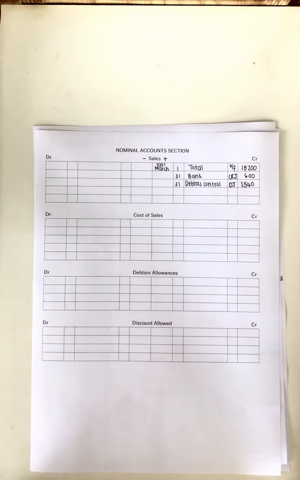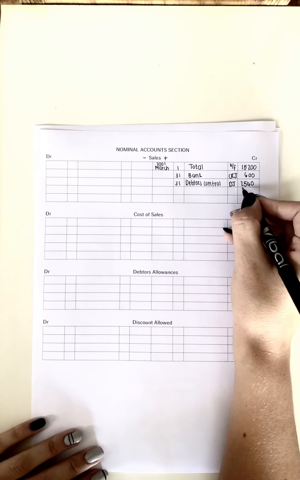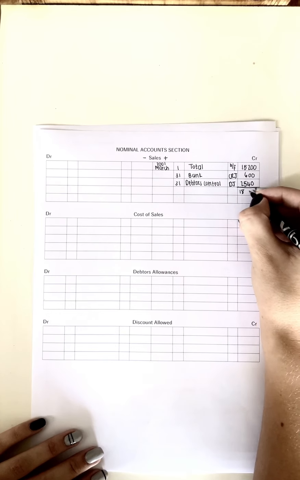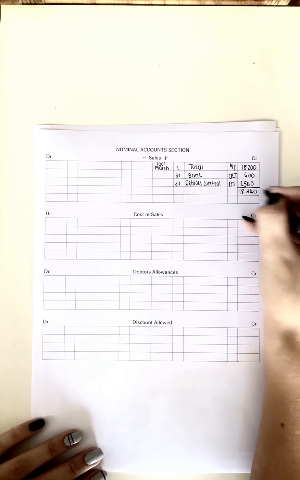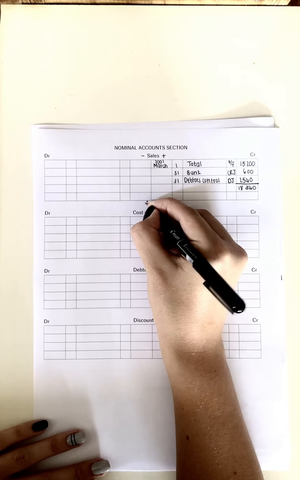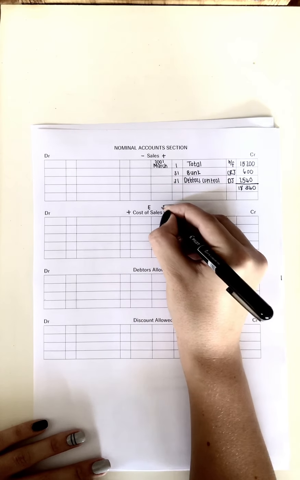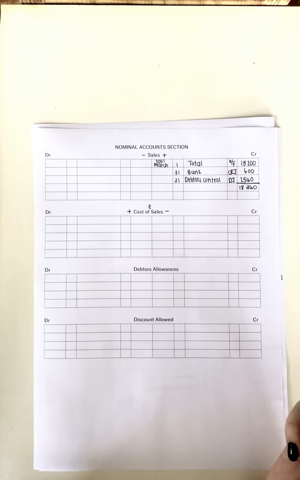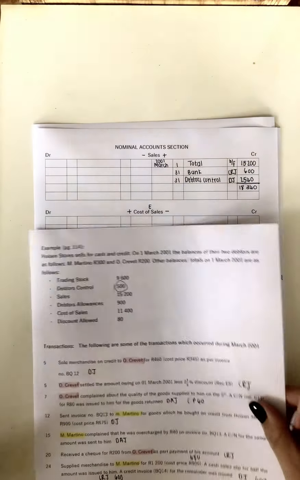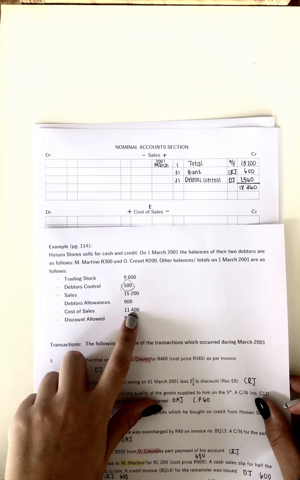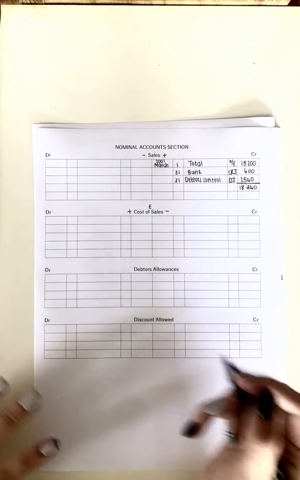Then I just make sure, is there anywhere else that sales is affected? No. So I can total that account, and that is 18,340. Then my cost of sales is an expense, so it increases on the debit and decreases on the credit. First things first, let me check if I've got a total brought down. I do, of 11,400. So I put that in.